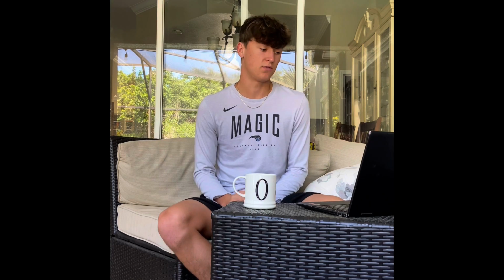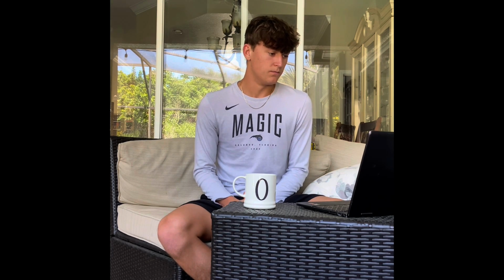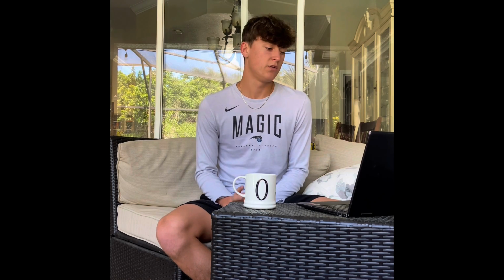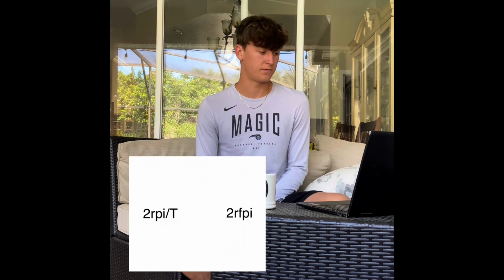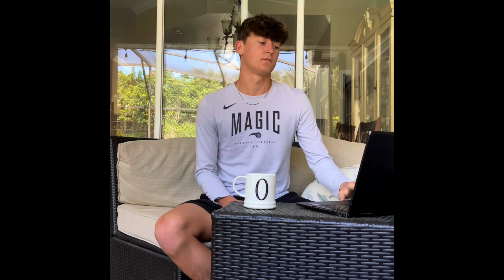Frequency is how many times an object completes a revolution per second. It is modeled as f, and f is the inverse of the period, so T to the negative 1. To relate the period and frequency to velocity, you use two equations, 2 pi r over T and 2 pi r f.